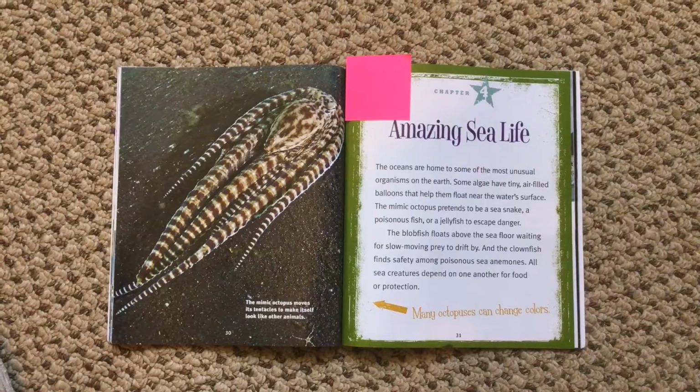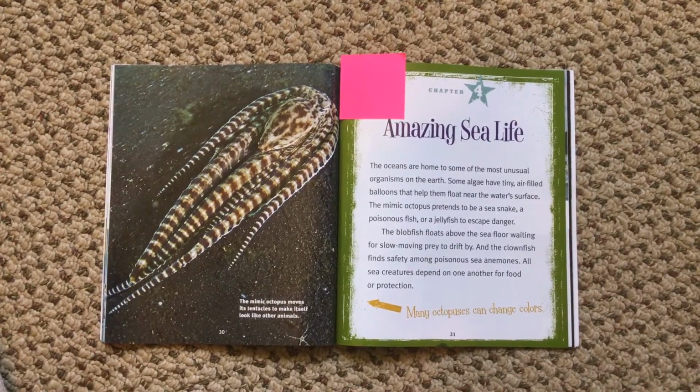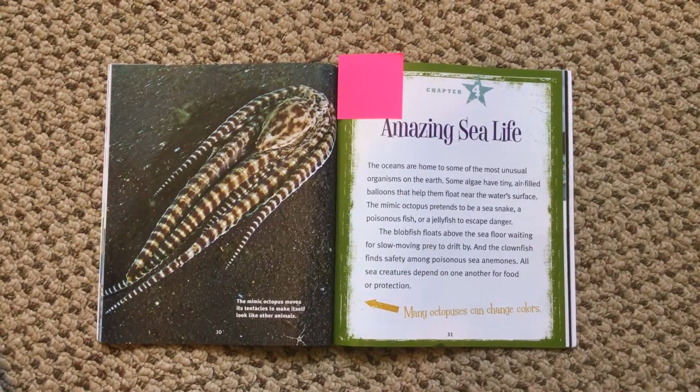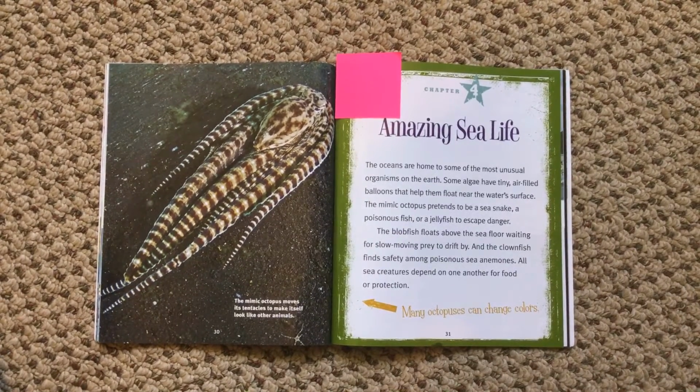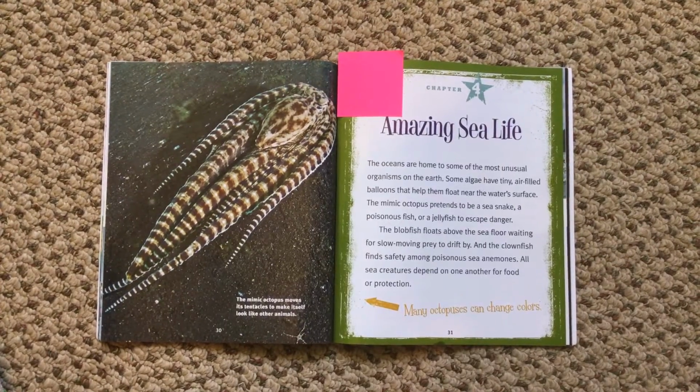Chapter 4, Amazing Sea Life. The oceans are home to some of the most unusual organisms on the earth. Some algae have tiny air-filled balloons that help them float near the water's surface. The mimic octopus pretends to be a sea snake, a poisonous fish, or a jellyfish to escape danger.